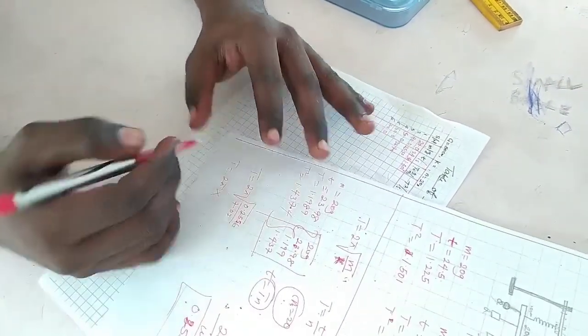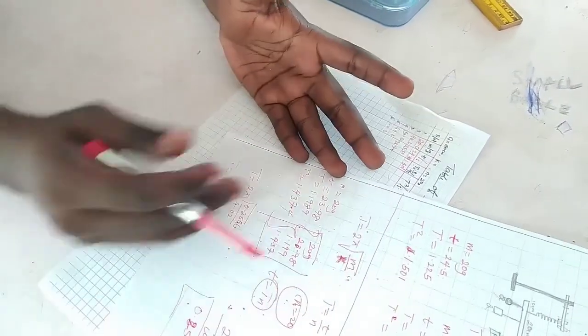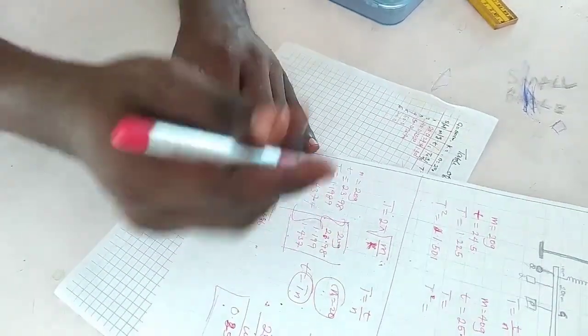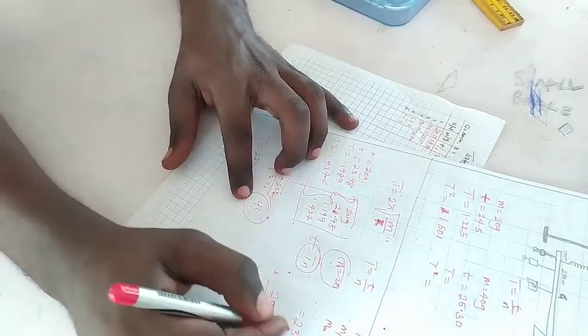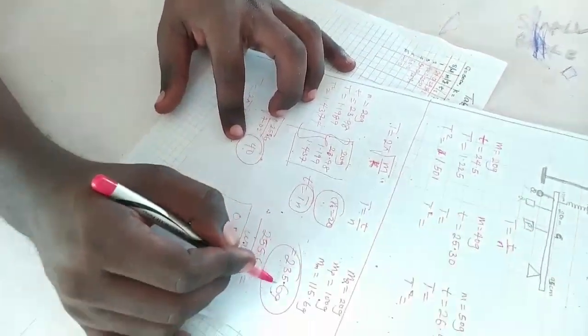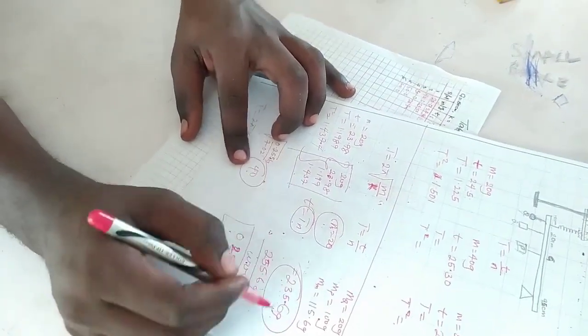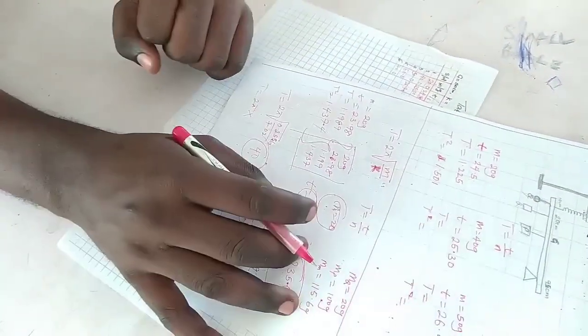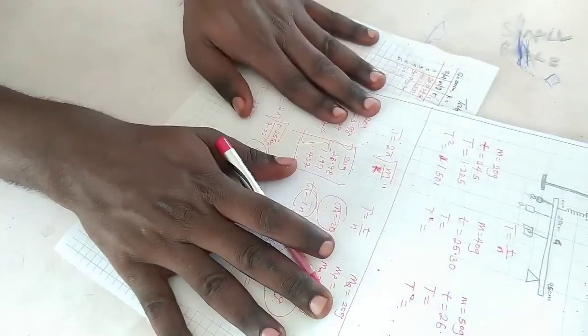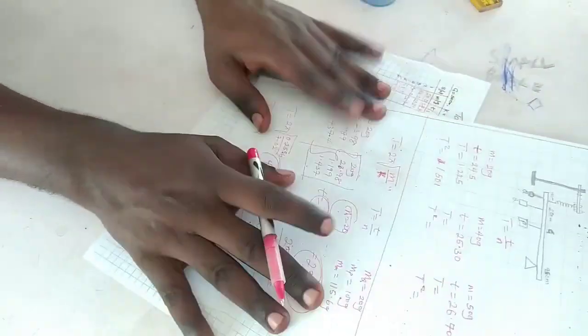So that's what you're going to do for the other ones. So let's say when the mass is now 40 gram. Just add this 40 gram to this one, 235.6. When you add this to it, that will be the mass you are going to use. Do you understand? I think it's clear now. Alright, so I'm going to stop here. If you have any question, you can ask me.